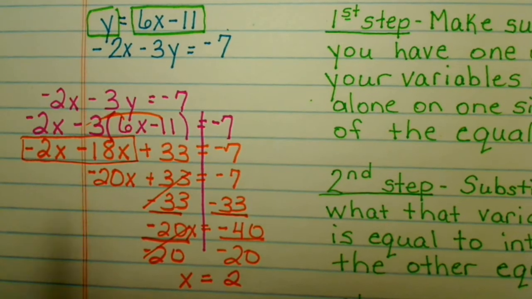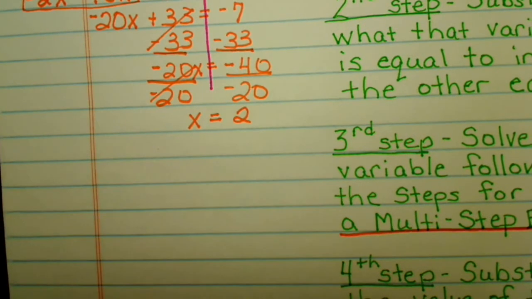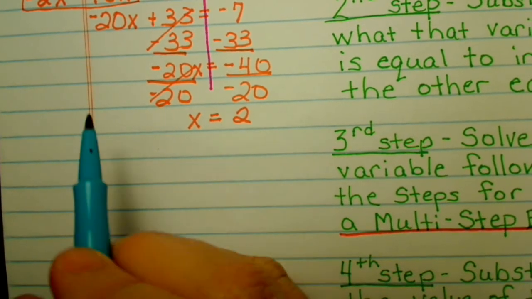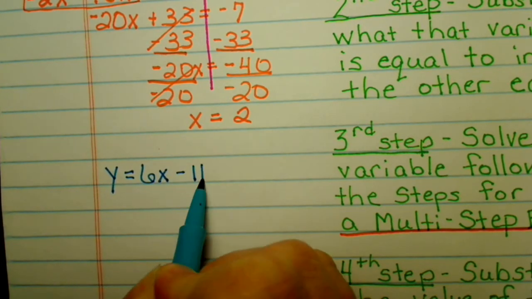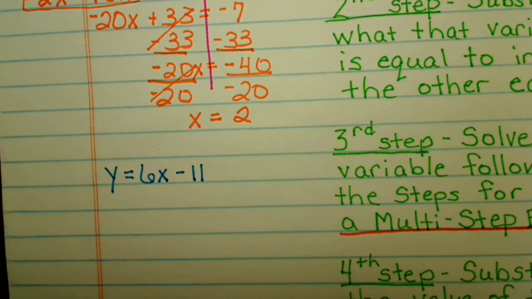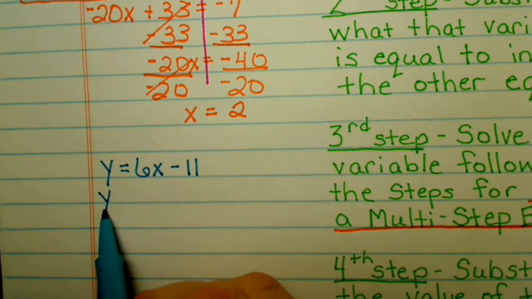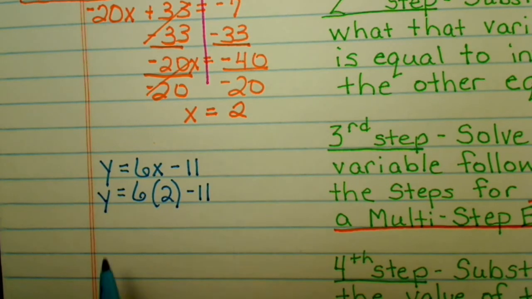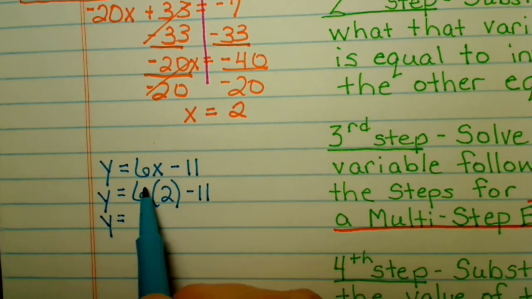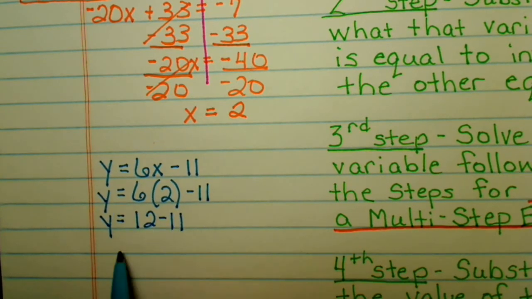Okay, so the first equation is y equals 6x minus 11. Because your whole point in doing systems of equations is you want to get that x and y answer. So I'm going to substitute 2 in place of the x. And to solve it, you do multiplication, and you're going to end up getting y is equal to 1.